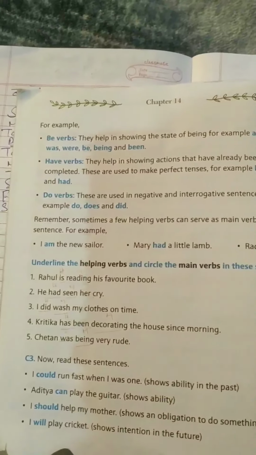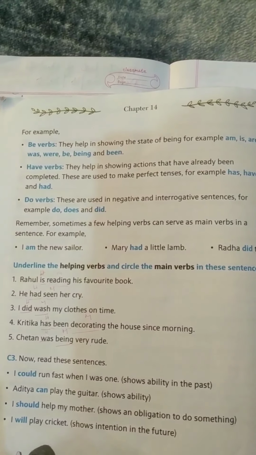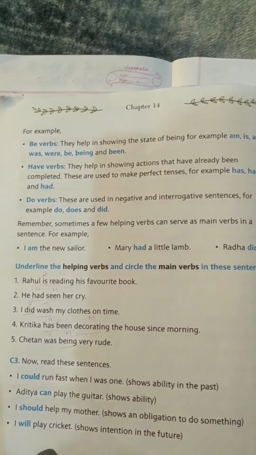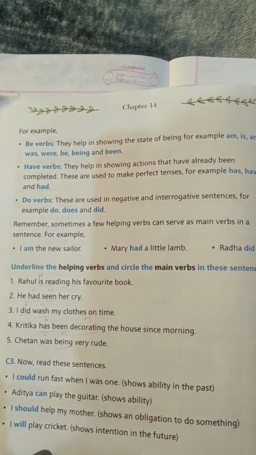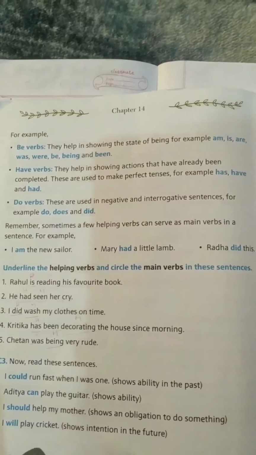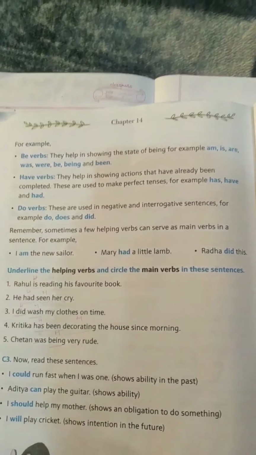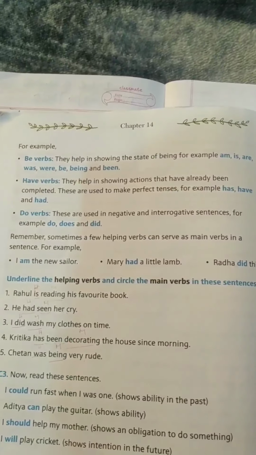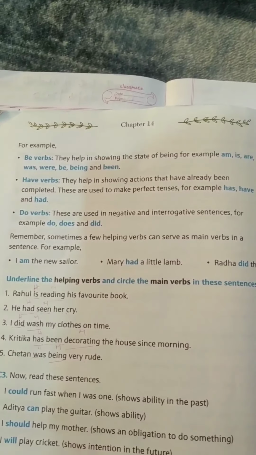For example, be verbs. They help in showing the state of being. For example, am, is, are, was, were, be, being and been. So these are called be verbs. They help in showing the state of being. They show you the state of being. What is the condition of the being? What is the state of the being? For example, am, is, are, was, were, be, being and been.